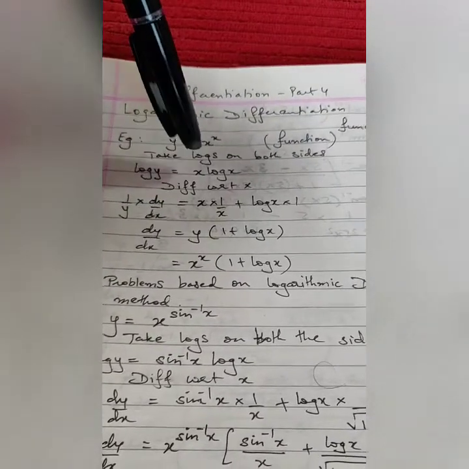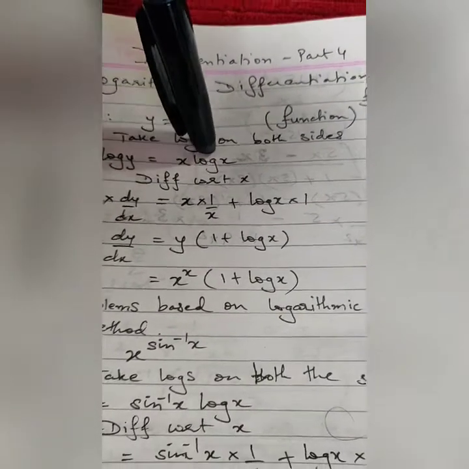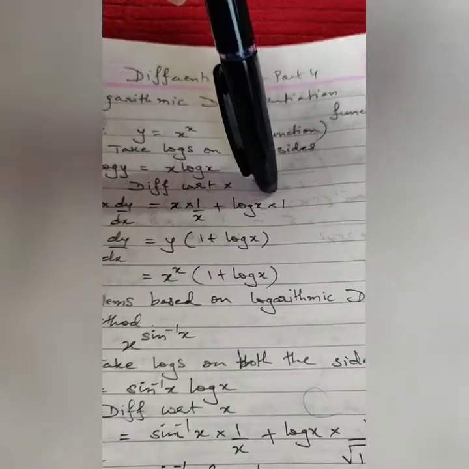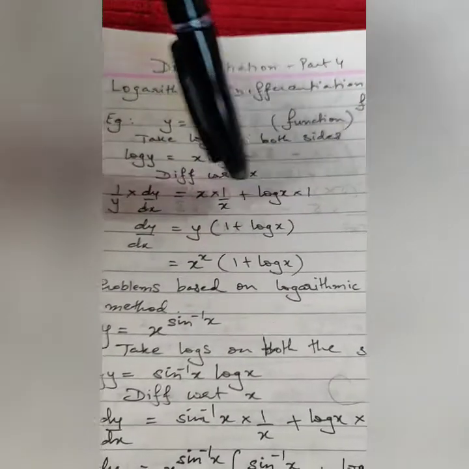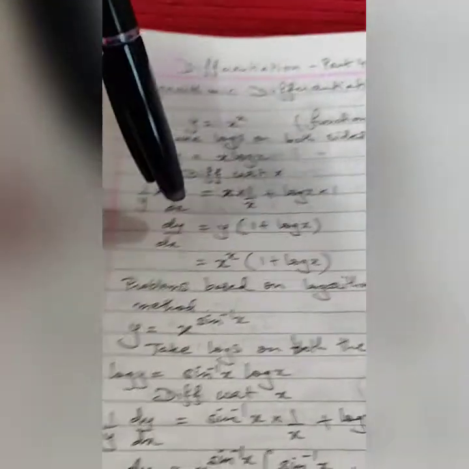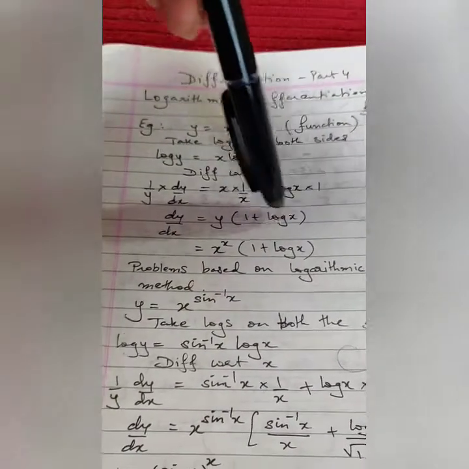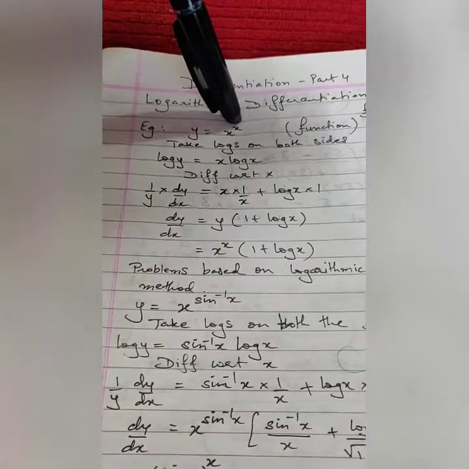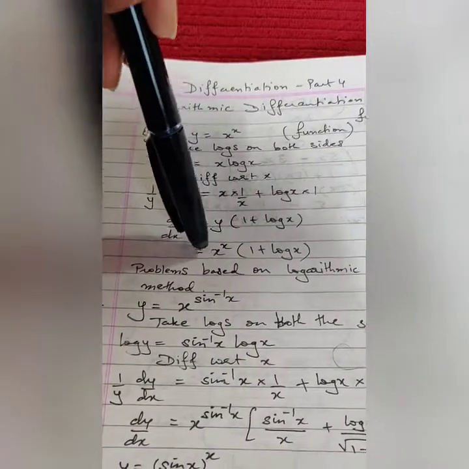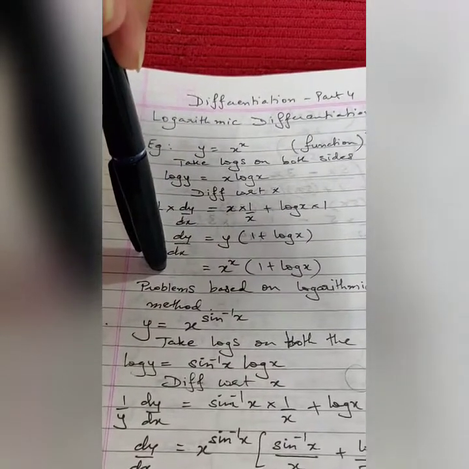The right hand side on the other hand is a UV rule, so we do x into the derivative of log x, which is 1 by x, plus log x into the derivative of x, which is 1. Here x and x get cancelled, you get 1 plus log x, and y is transferred to the other side, so dy by dx will be y into 1 plus log x. Remember, y is x raised to x, so we substitute x raised to x in place of y, and we get x raised to x into 1 plus log x as dy by dx.